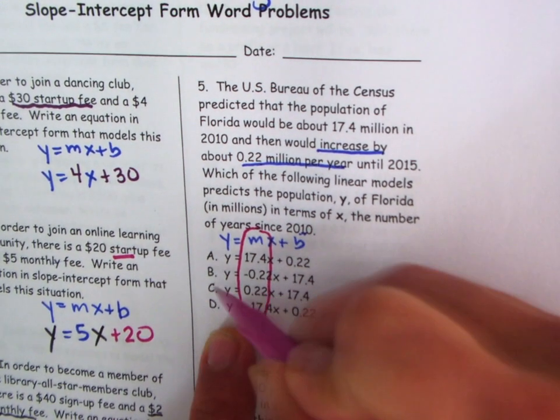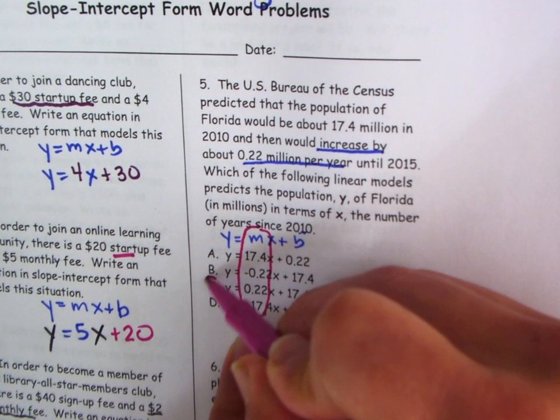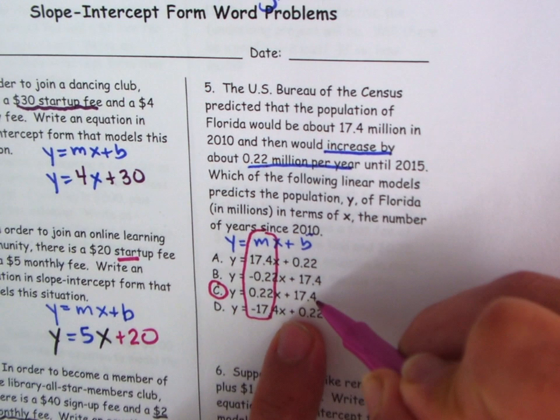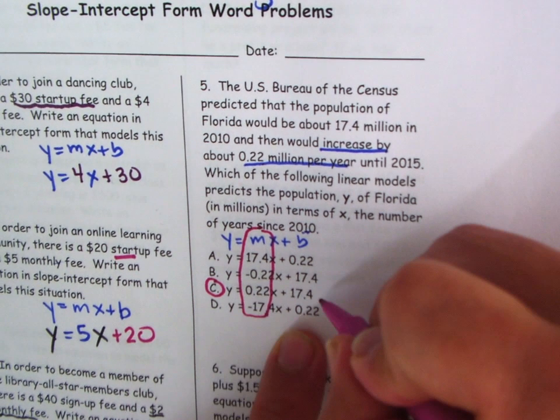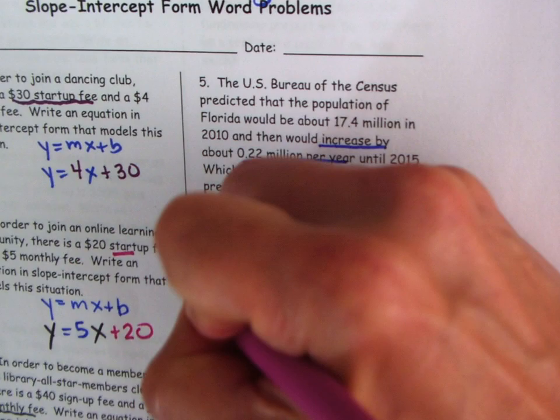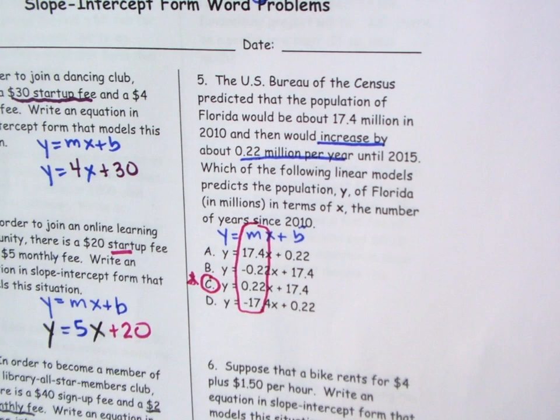0.22. What I see right here is C. And then your starting point is going to be 17.4. So basically your answer is C. There you go. Look at that. Nice.